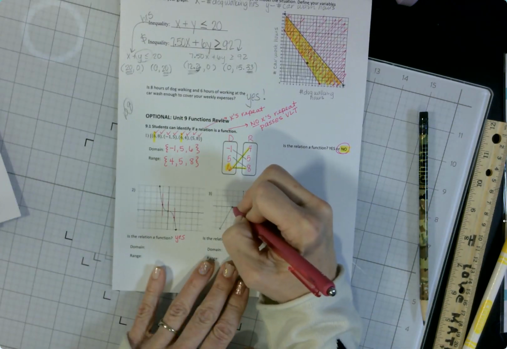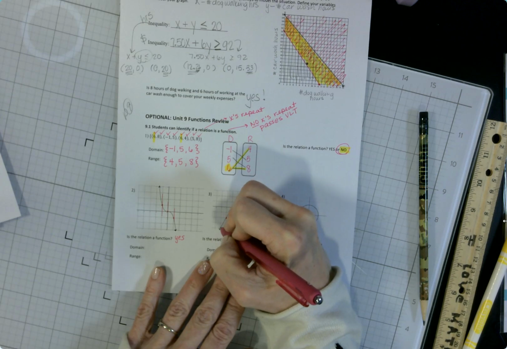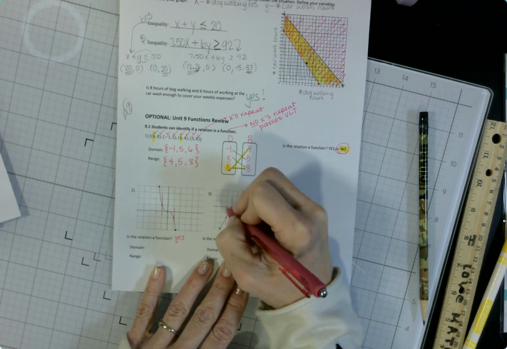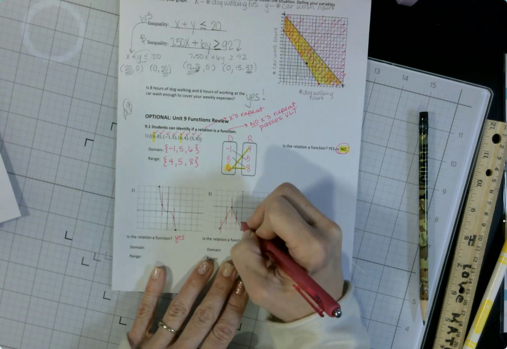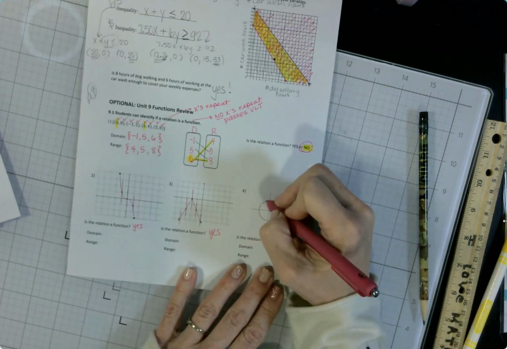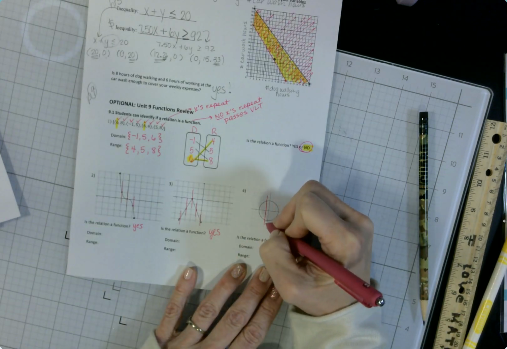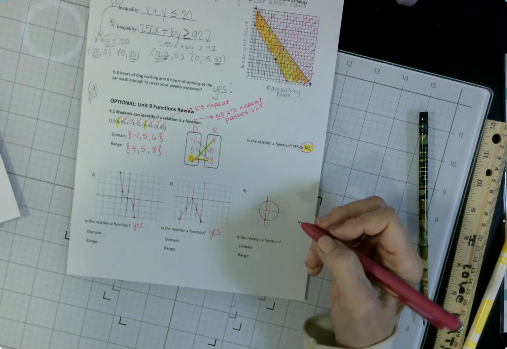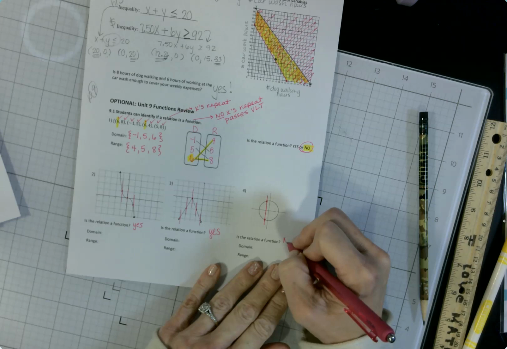This one here, same thing, all of these vertical lines only touch that graph once each. So yes, but then here, all of these vertical lines touch the top and bottom of the circle. So this one is not a function.